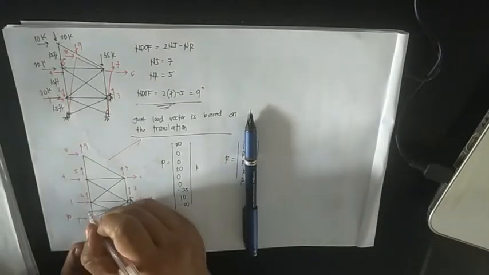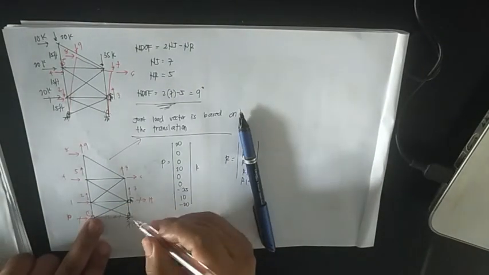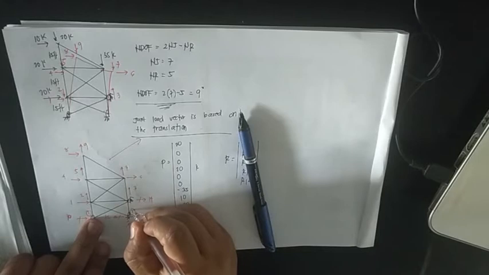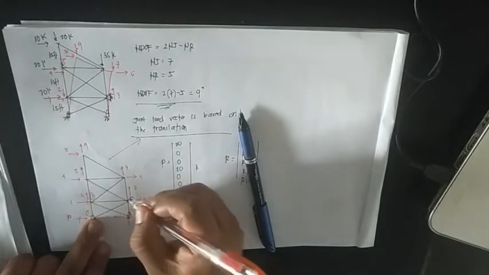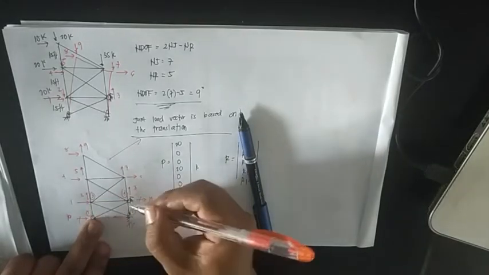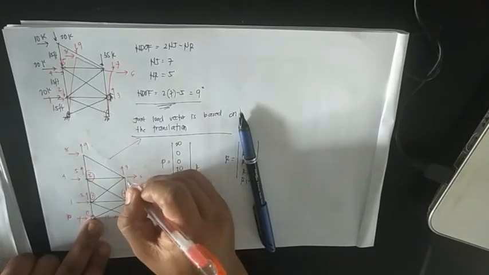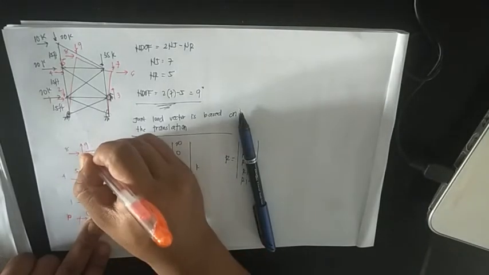So how many? You can represent also, let's say this is 0.1, 0.2, 0.3, 0.4, 5, 6, and 7.